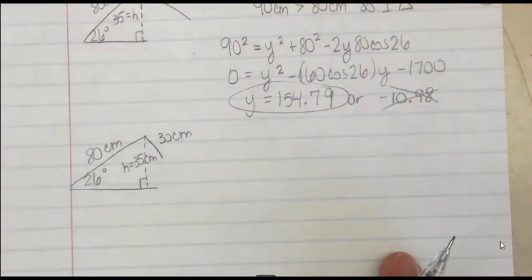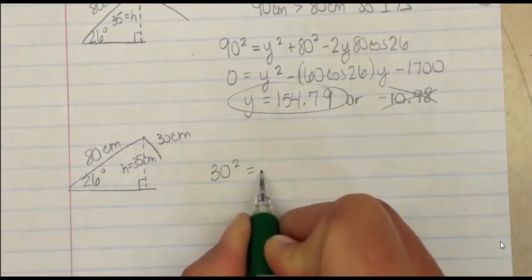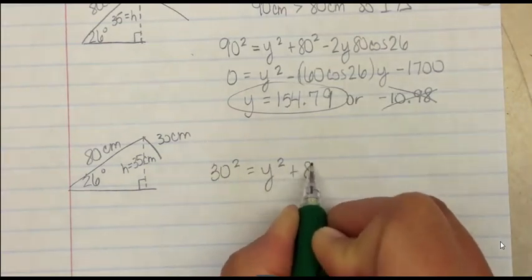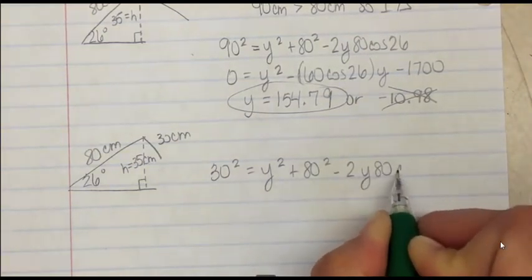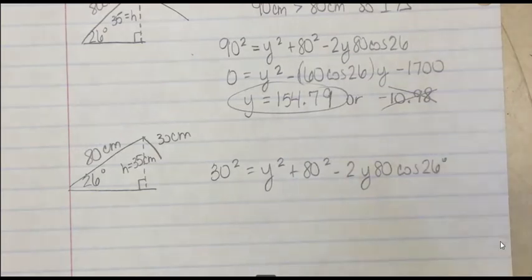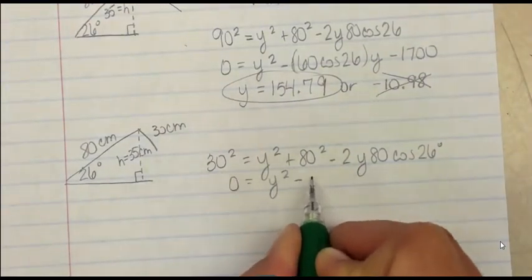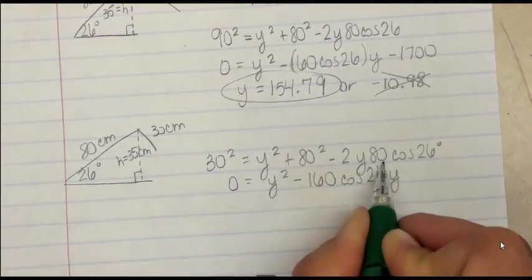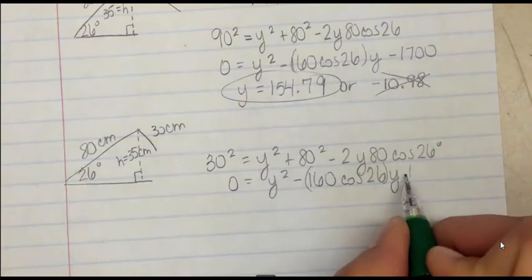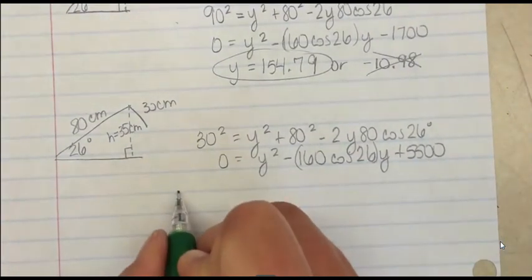Or using the quadratic form and law of cosines, we can say, all right, I have 30 squared equals y squared plus 80 squared minus 2 times y times 80 times cosine of 26 degrees. Putting that all into standard form. Now I'm going to actually put this one into the quadratic formula just so that you can see.